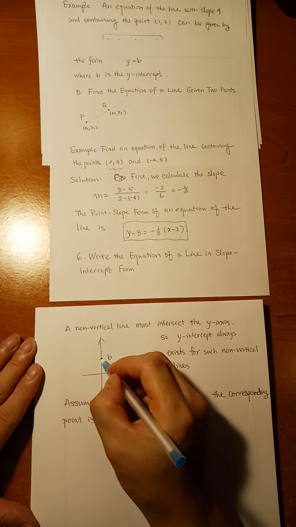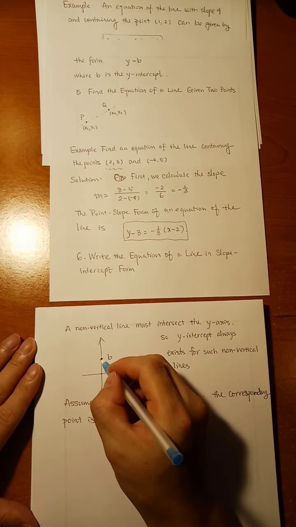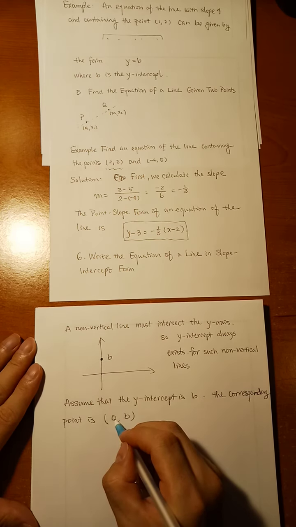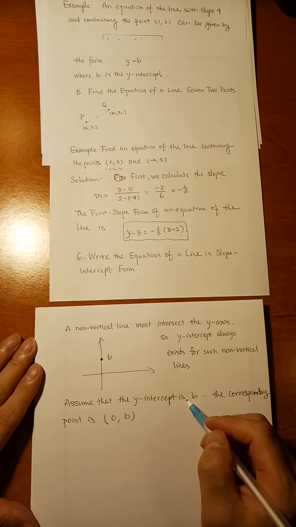It's on the y-axis, so the corresponding x-coordinate has to be 0. So this point has x-coordinate 0 and y-coordinate b. So the y-intercept is b. Okay?